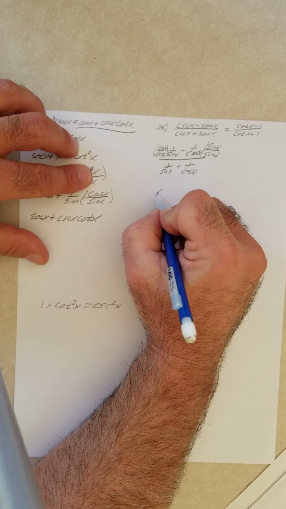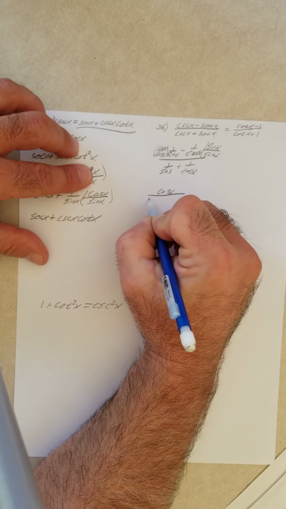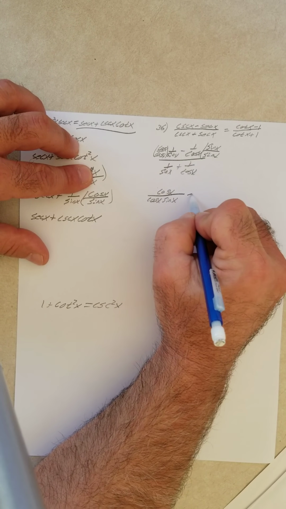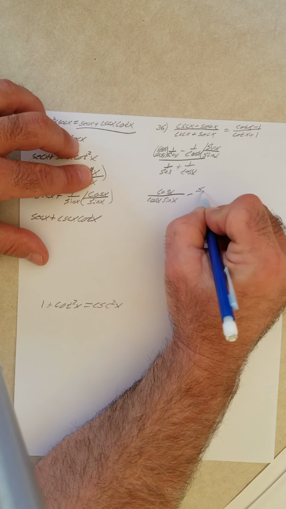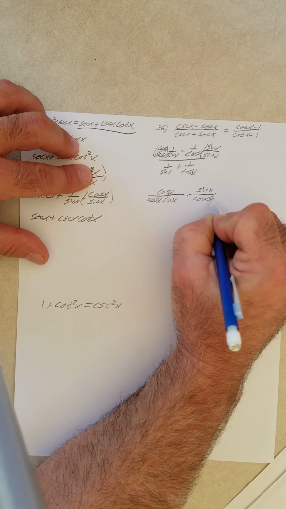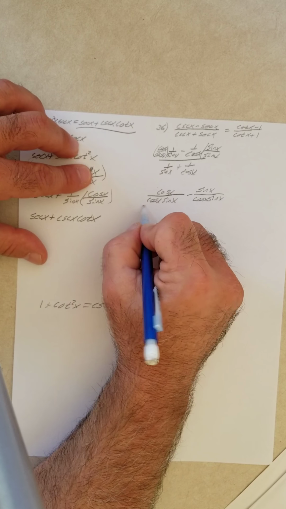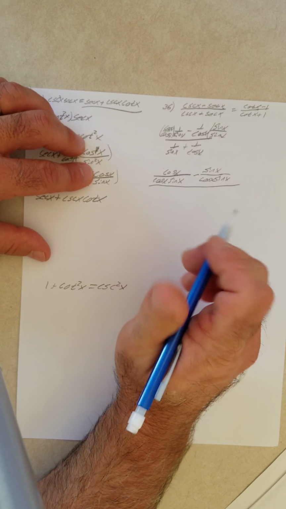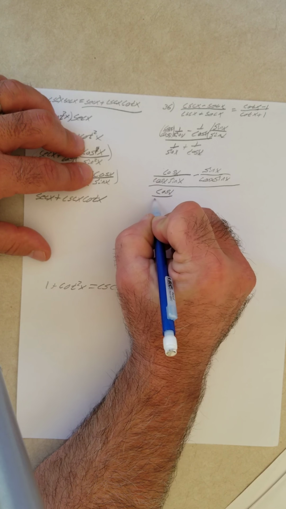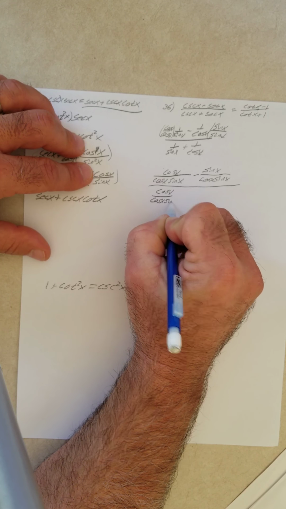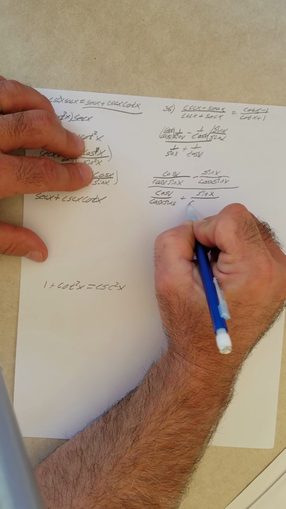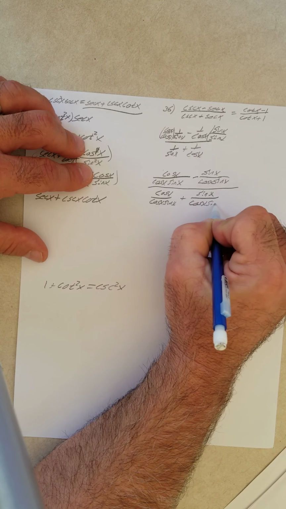So cosine x over cosine x and sine x over sine x. So in the numerator, I get cosine of x over cosine x sine x minus sine x over cosine x sine x. The denominator is going to be identical, except, again, for the plus. Cosine x over cosine x sine x plus sine x over cosine x sine x.